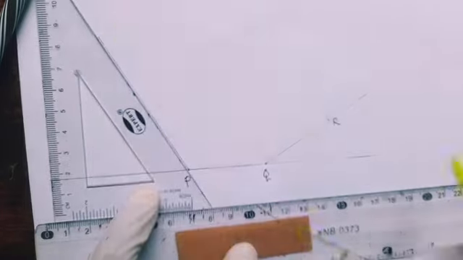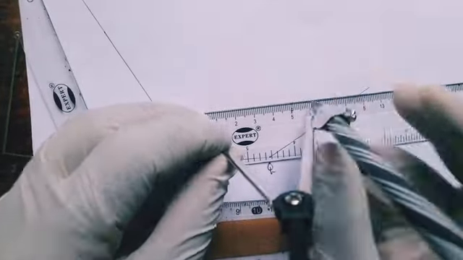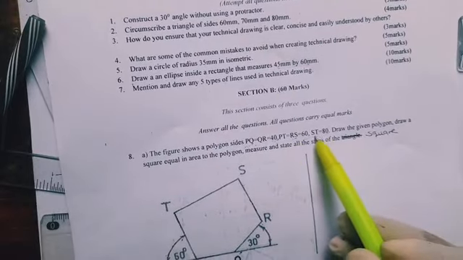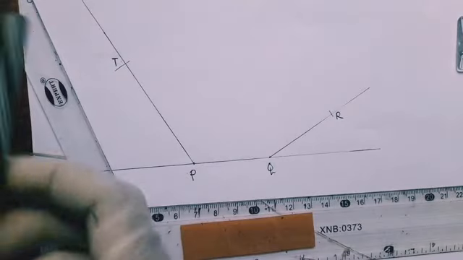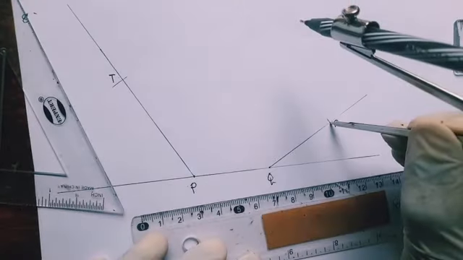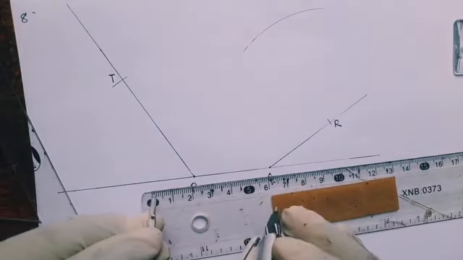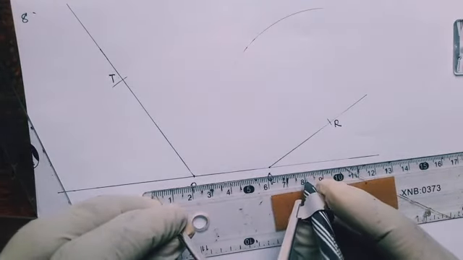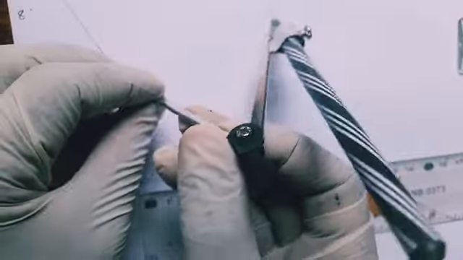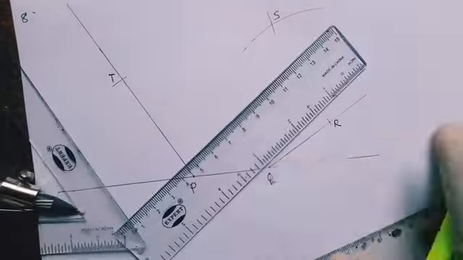So at P we have another angle, which is 60 degrees. Along this line we are going to mark off 60 millimeters. We get our point T. Then we are remaining with point S. ST is 80 millimeters and RS is 60. So this is 60 and then 80 for TS. So we mark and get our last point. Yes. So we join all the lines.